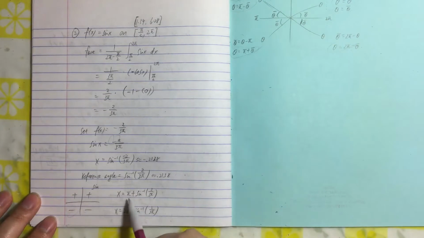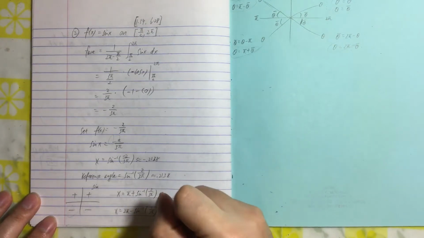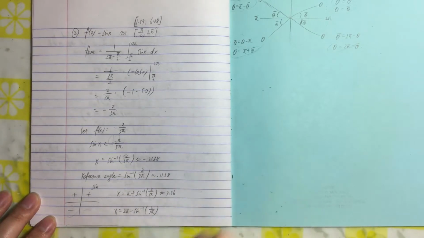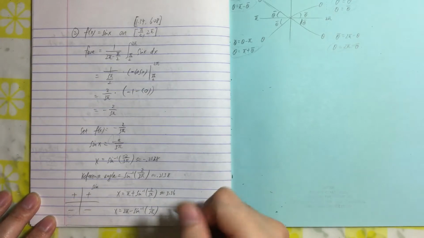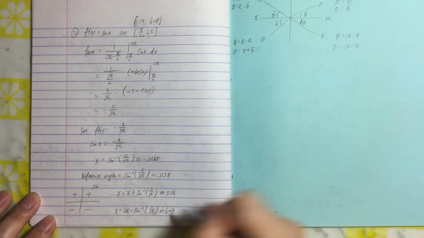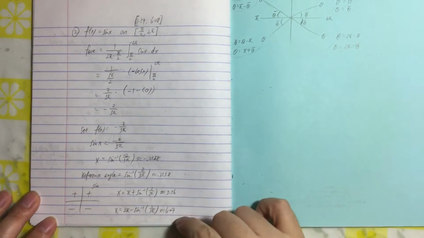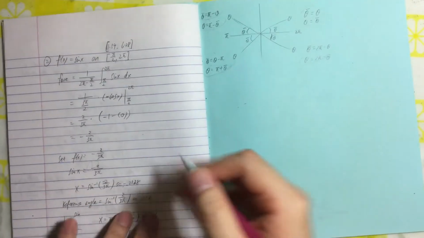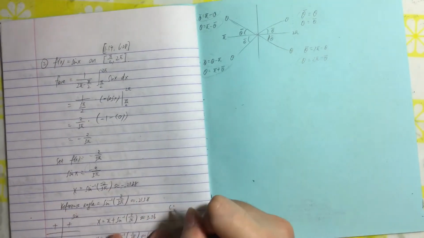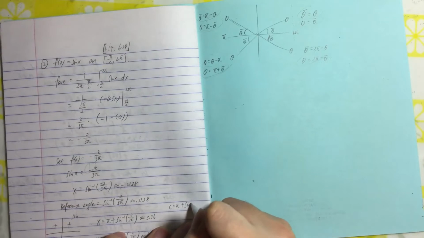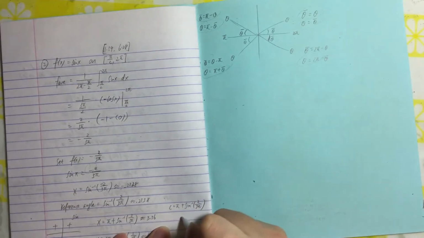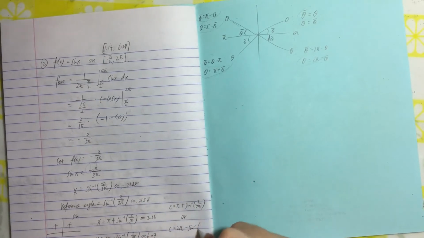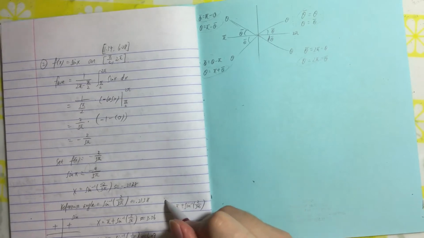Then I use my calculator. Pi plus inverse sine of 2 over 3 pi is about 3.36, and 2 pi minus inverse sine of 2 over 3 pi is about 6.07. Both solutions belong to this interval, so they are both C values. C could be pi plus inverse sine of 2 over 3 pi, or C could be 2 pi minus inverse sine of 2 over 3 pi. They both belong to the interval.